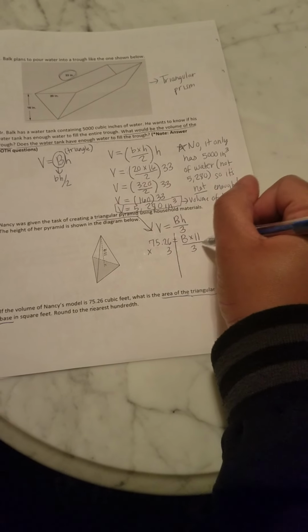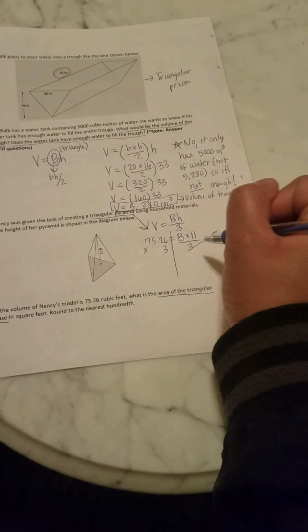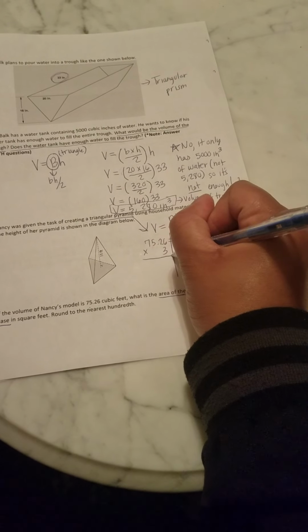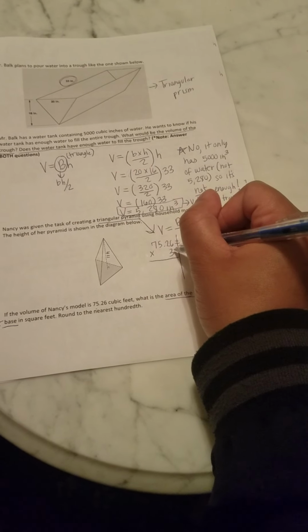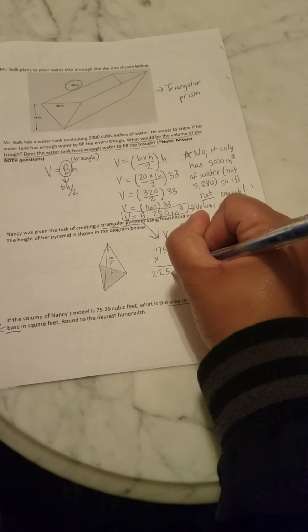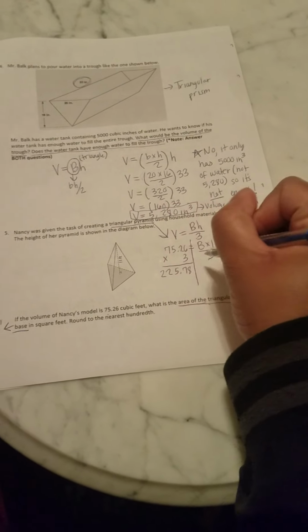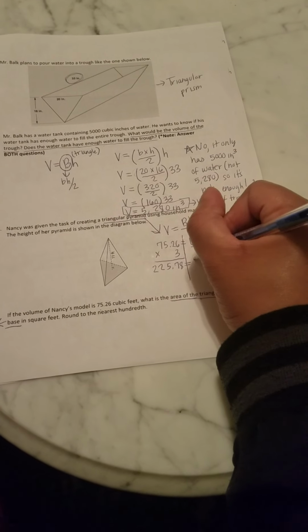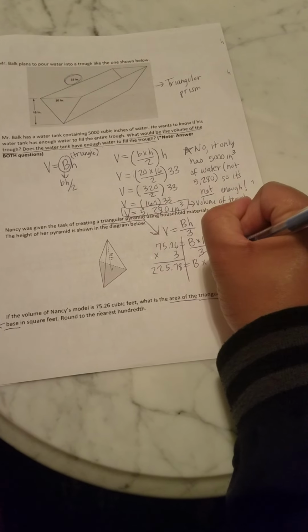This side will cancel out because it's equal to 1. So we would solve 75.26 times 3. If you do that, you will get 225.78. And then equals, and bring down the other side that's left, which is capital B times 11.